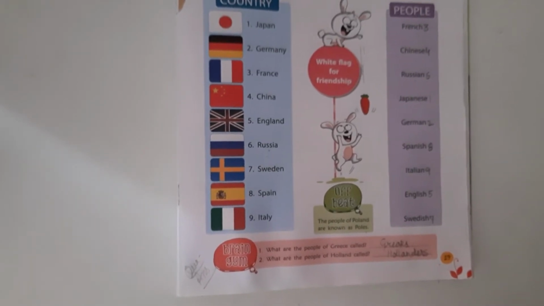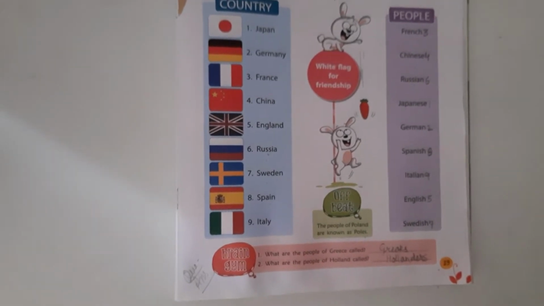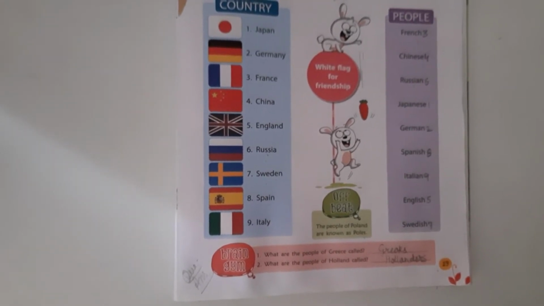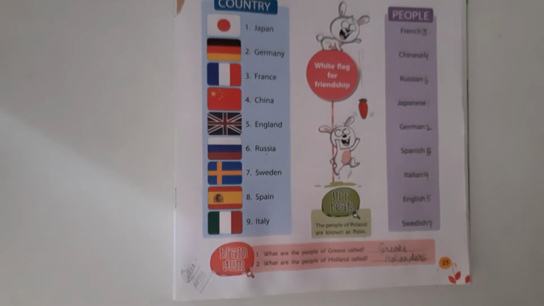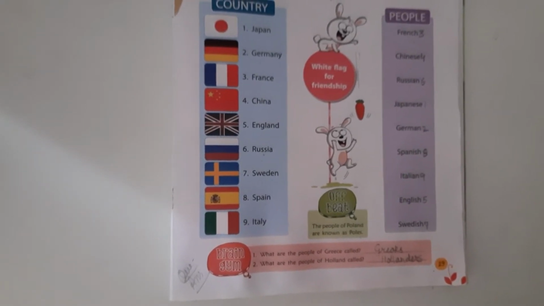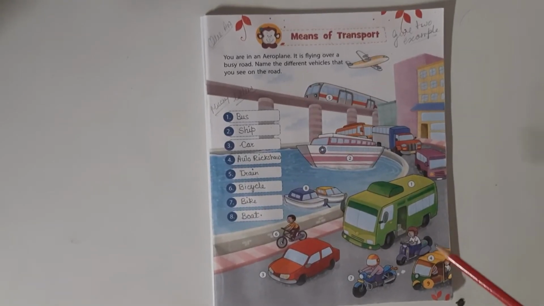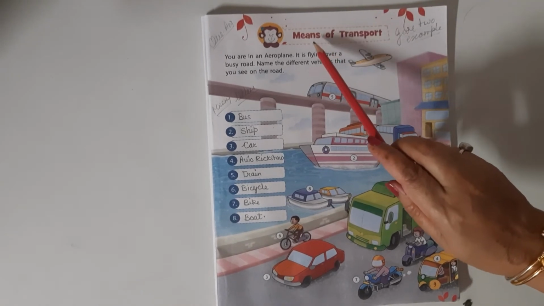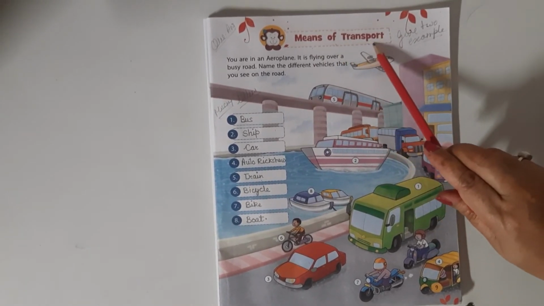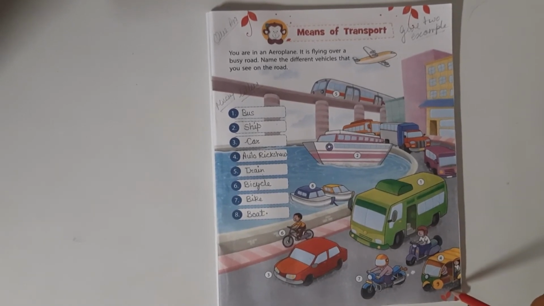So, whatever you are learning, again and again I am reminding you to do the written practice of that, because you have to give written test of GK. Clear to everyone? Okay, children. Now we are doing the next topic, that is means of transport. It is on page number 9.